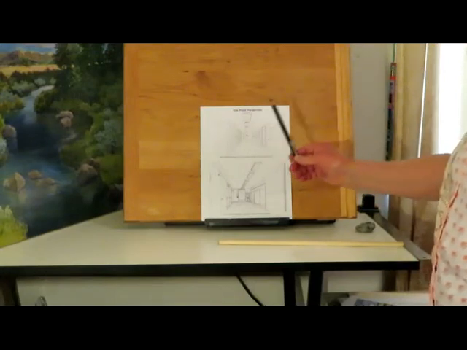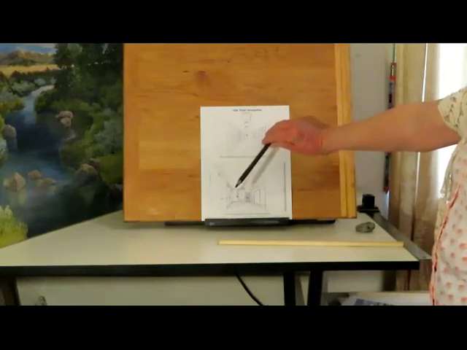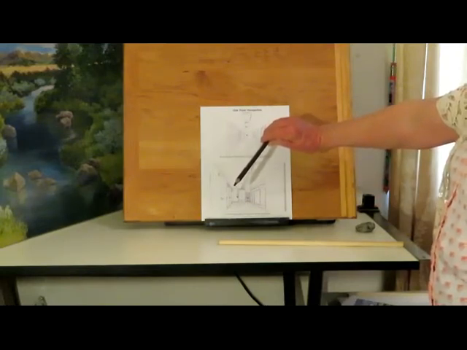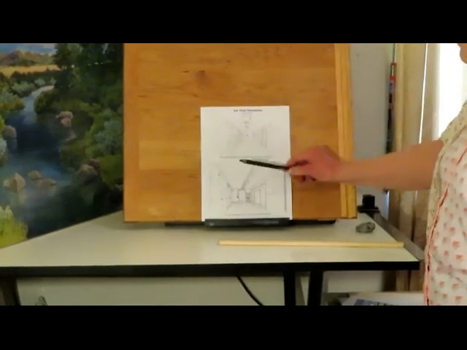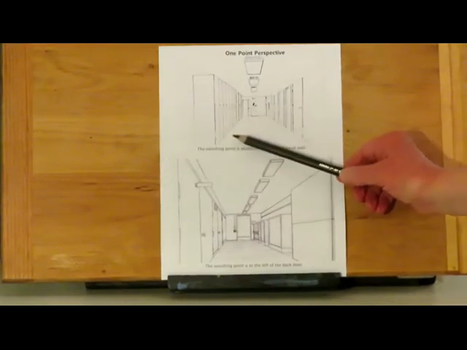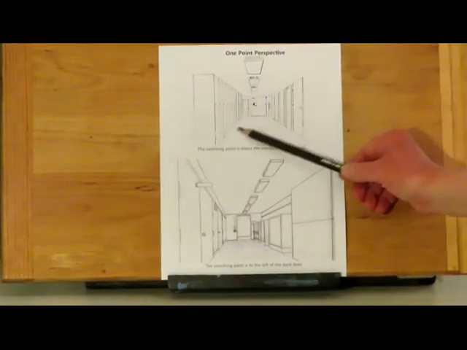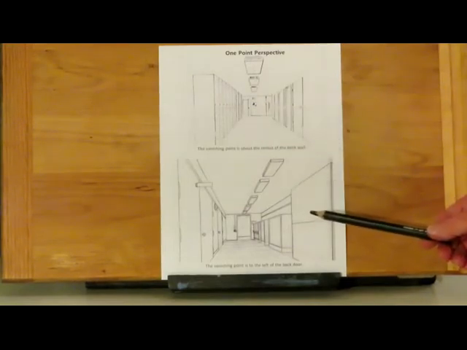So in this case, the floor and where the top of the lockers are, at the ceiling. So you'll hold your pencil out and match the angle of the floor and then transfer that angle to your paper, and where the two meet, that is where your vanishing point is. So you let the objects, the edges of the objects, determine where the vanishing point is going to be.